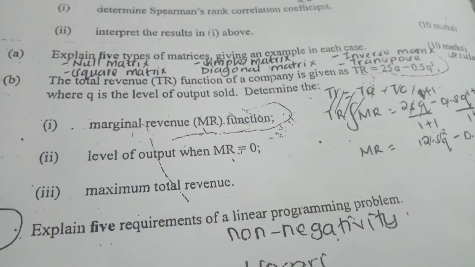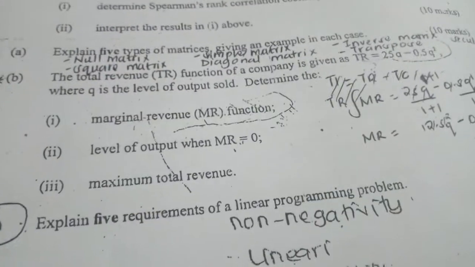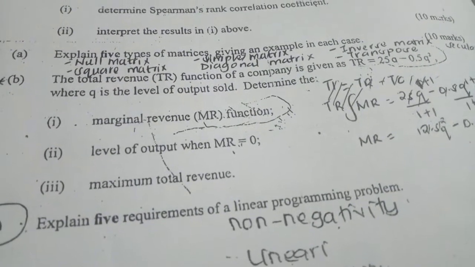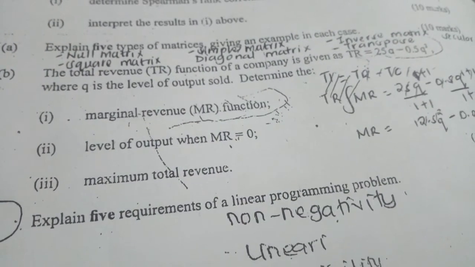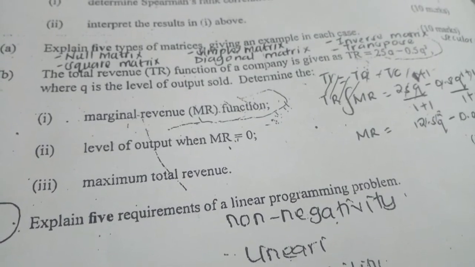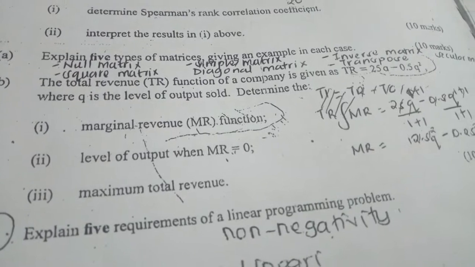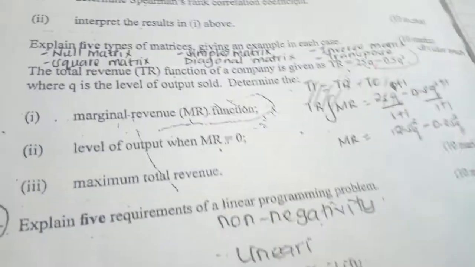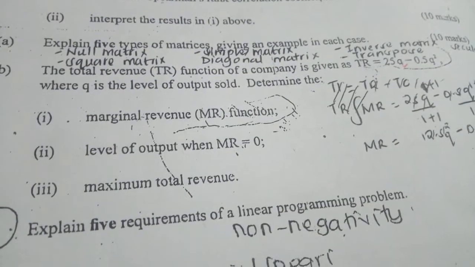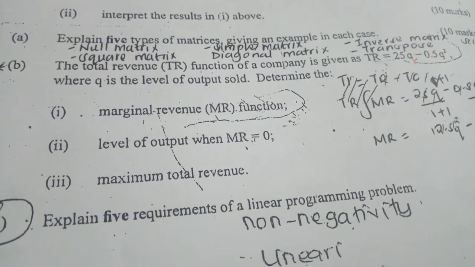Welcome to our revision today, and today we are going to have a discussion on this NEC past paper that was actually done in July 2019, so that we can see how we are going to apply calculus in terms of solving problems. You have been given a question which states that the total revenue function of a company is given as 25Q minus 0.5Q squared, where Q is the level of output sold.